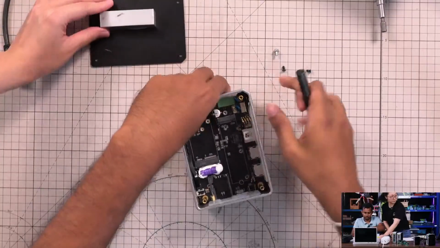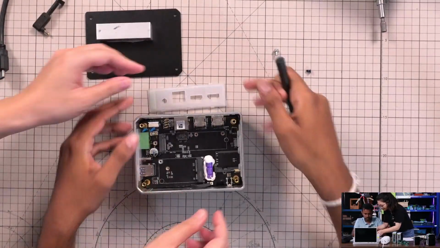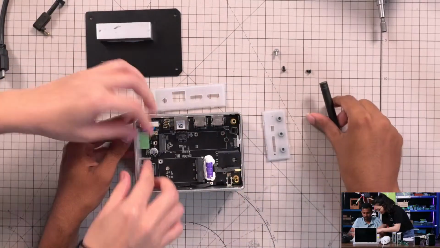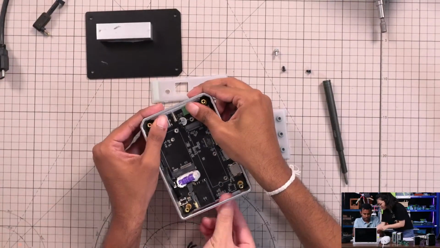Okay, could you help me to push this? Let me help. Yeah. 1, 2, 3. Right.